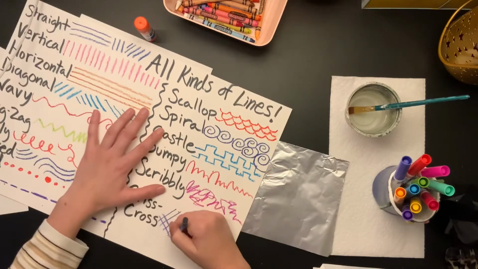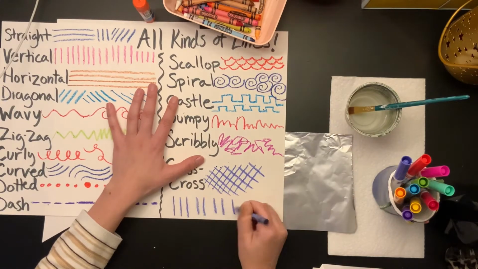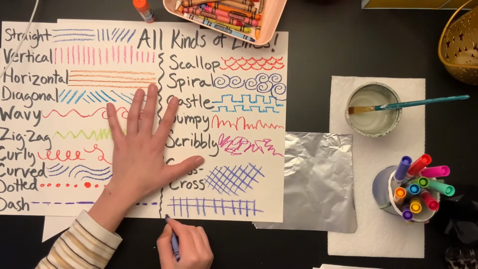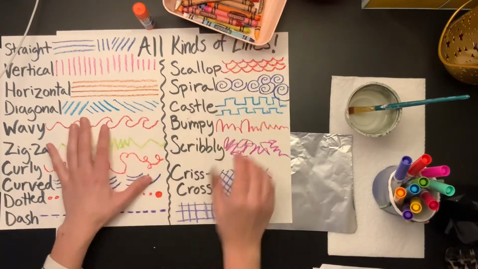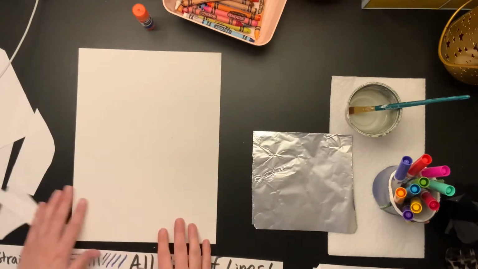Next we have crisscross, so I'm using diagonal lines going in two different directions. Here we have vertical lines and horizontal lines. Alrighty, so now we're going to get started on our line monsters.